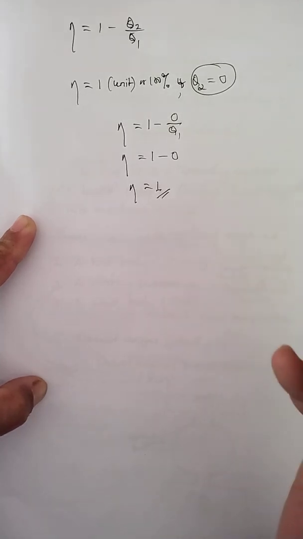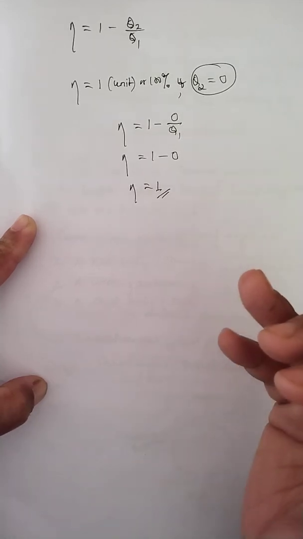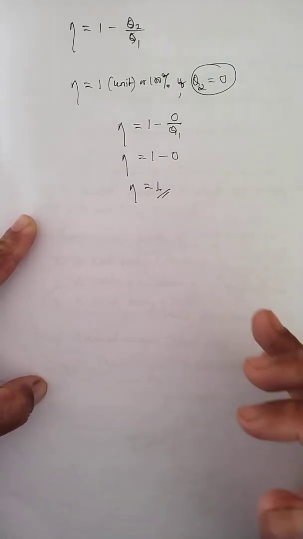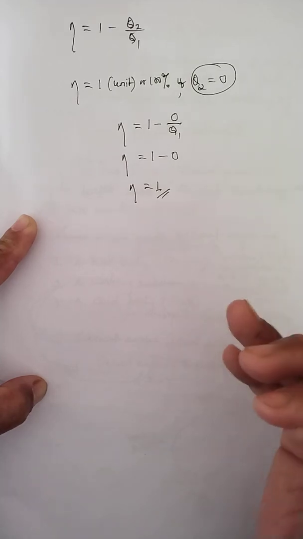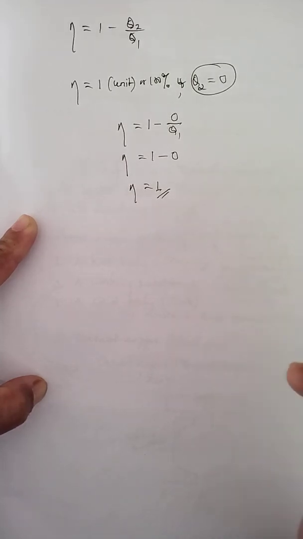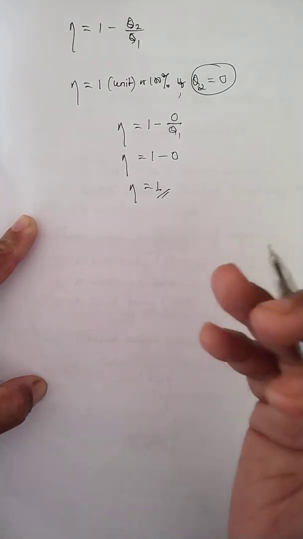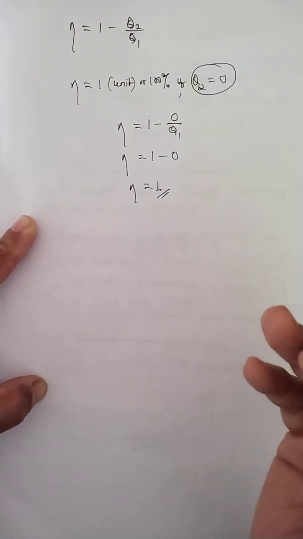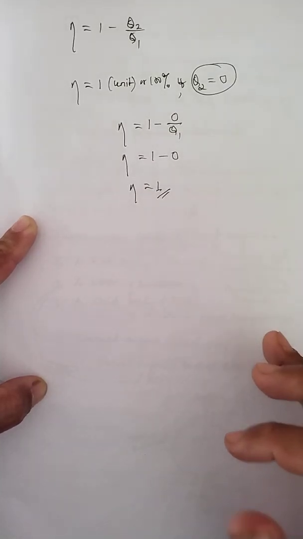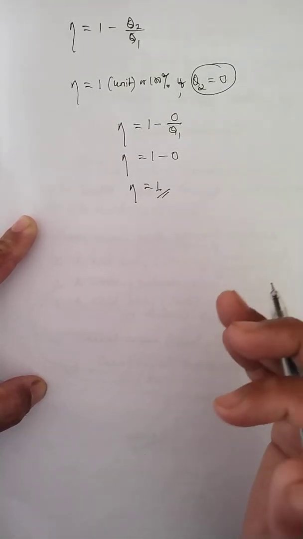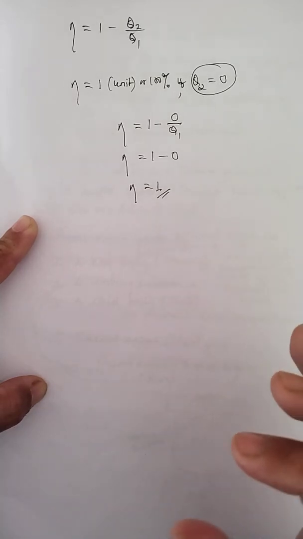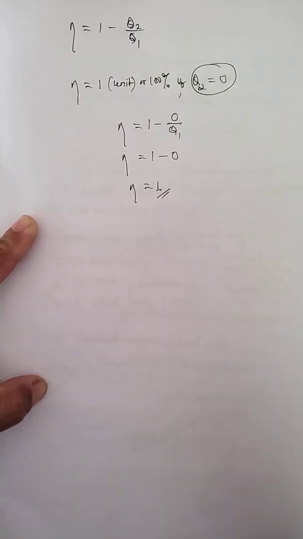That means no heat is given out to the sink, and this is not possible. I am telling you again, children, this is not possible in practice. This is only a theoretical or ideal consideration. This means that the engine cannot convert all the heat taken from the source into work. That means there is no engine which is 100% efficient. The efficiency of a heat engine is always less than 1, or 100%.